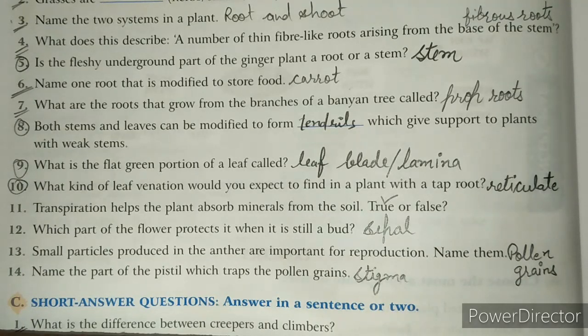And these pollen grains go to the stigma and stick to it, and afterwards go down the tube-like structure, that is the style, and then they fuse with the ovules that are present in the ovary of the pistil. Clear? The next one we have, name the part of the pistil which traps the pollen grains. So stigma is the right answer.